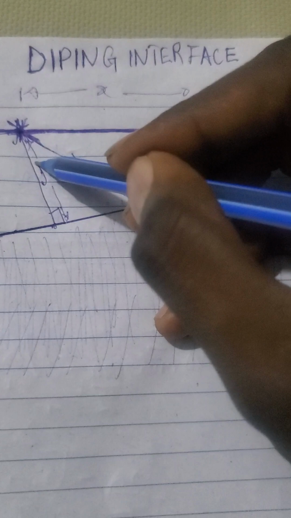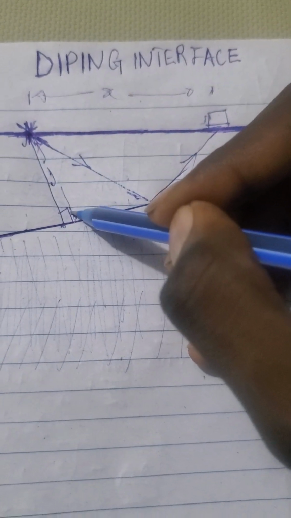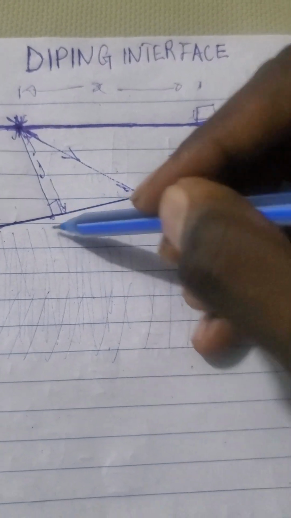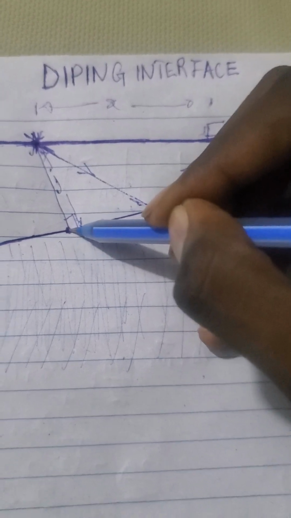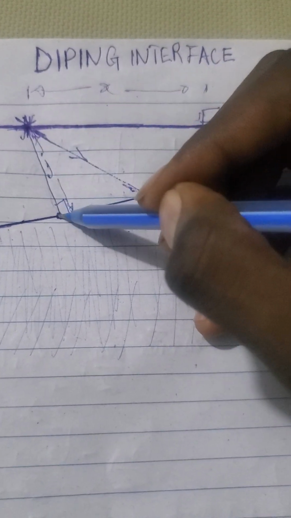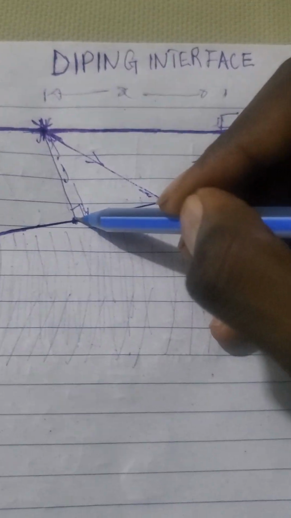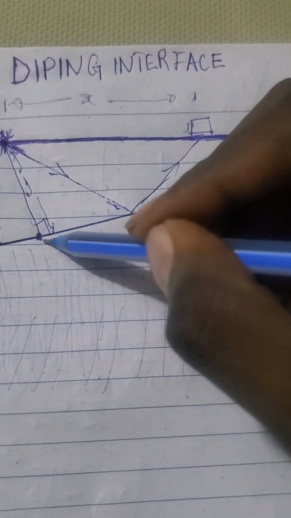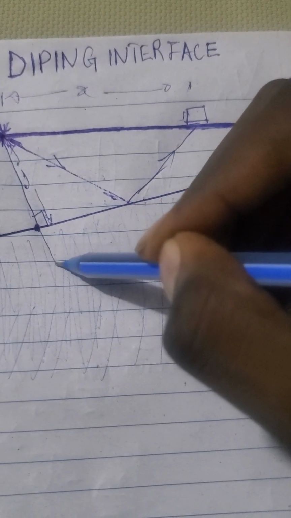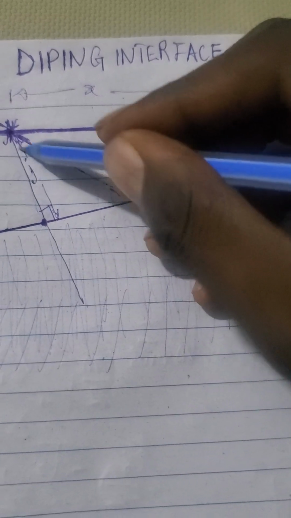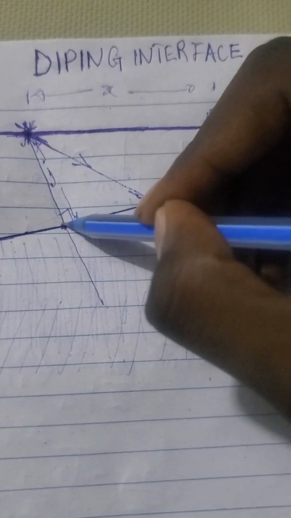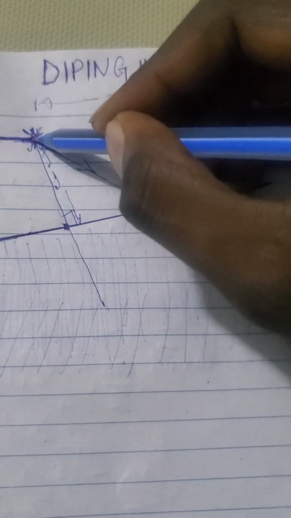The length of this path is j. Then from the point where this line hits the interface, you move a distance equal to the distance from the reflector to the source.